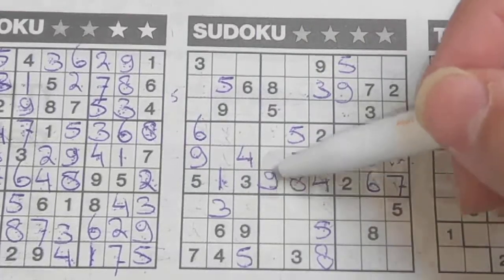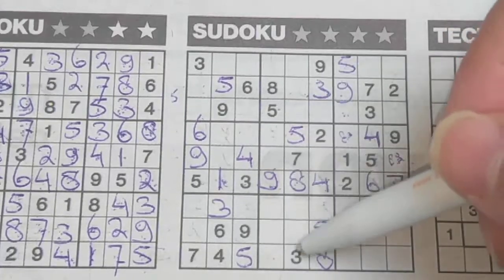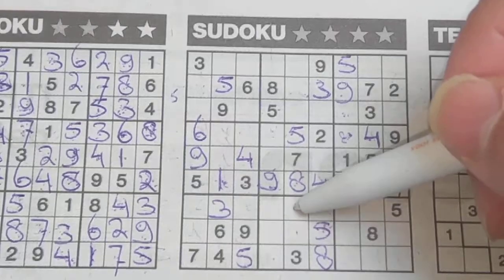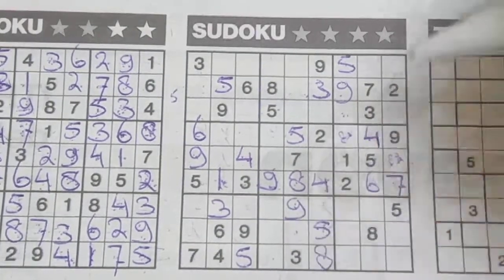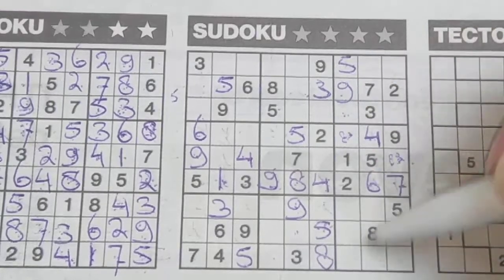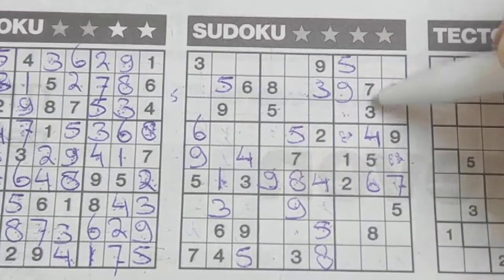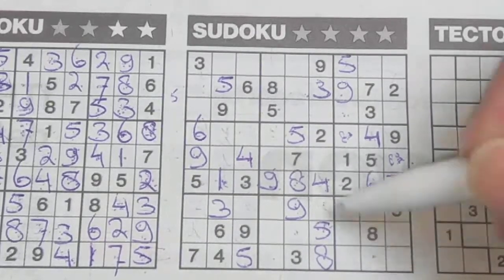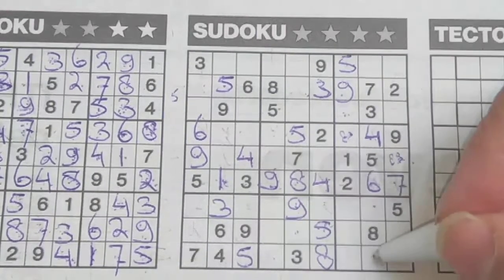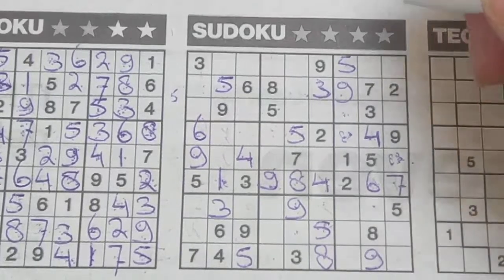9 in this column, 9 in that column. So in the middle column, the only two places for the 9 should be here or there. But I see here 9, no 9 there, 9 should be here. 9 in this column, 9 in the last column, so in the column between, the only two places for the 9 should be here or there, but I see here 9, no 9 there, 9 should be here.